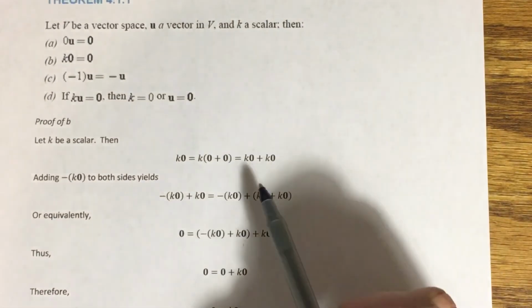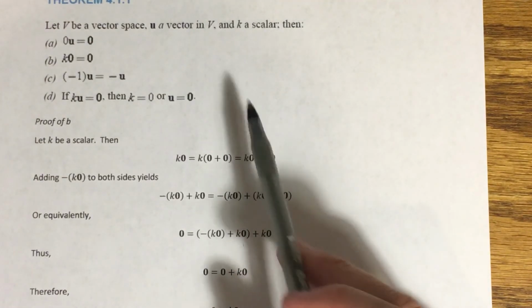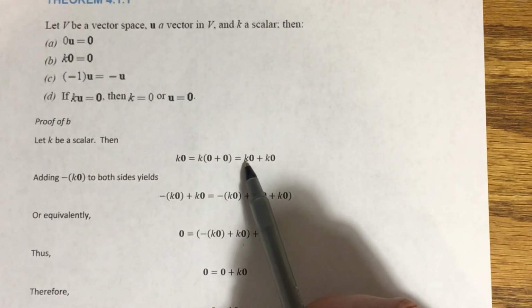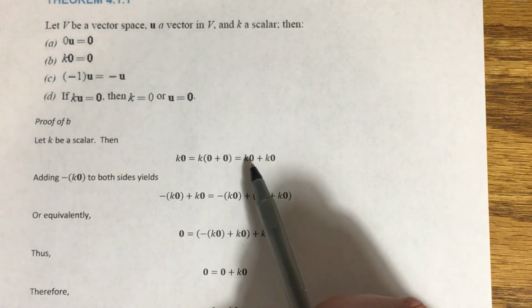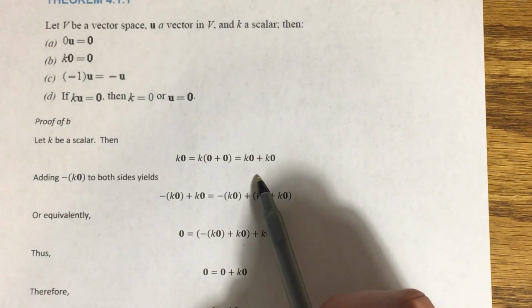Instead, I have to just go with the fact that V is a vector space, and vector spaces are closed under scalar multiplication, which means k times 0, whatever it is, is just some other vector in V. And because V is a vector space, all of the vectors contained in V have an opposite, or an additive inverse.